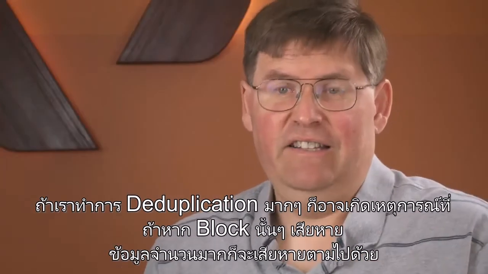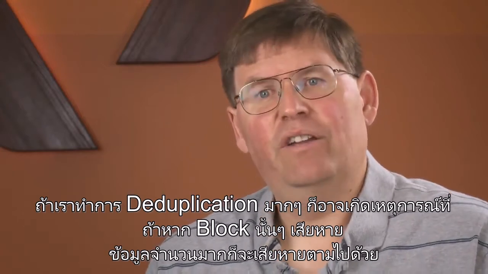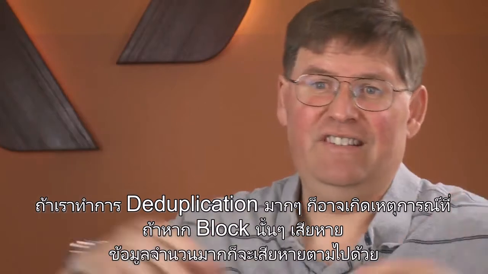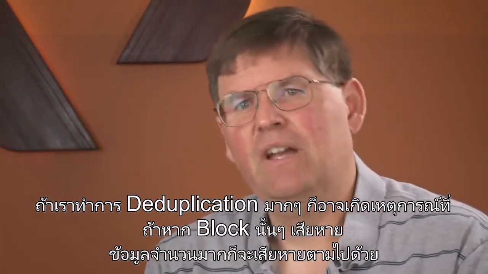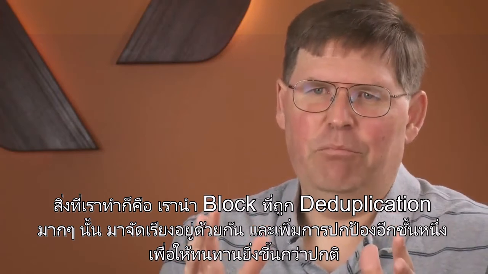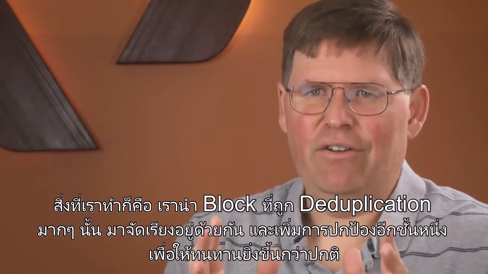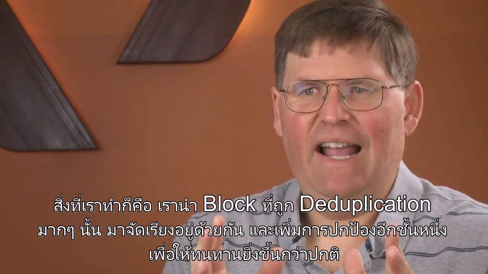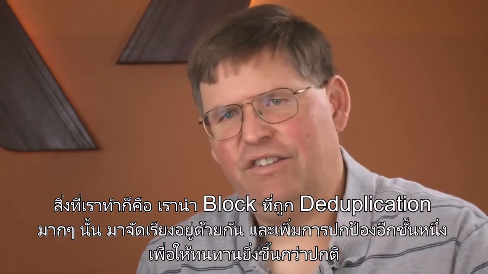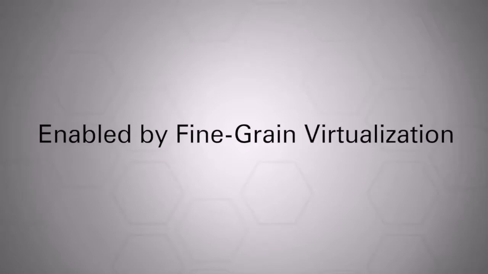As we get some very highly deduped sectors, we can run into issues where, gee, if we lost this one sector, we're losing thousands and tens of thousands of pieces of data. One of the things we do is we take those really highly deduped blocks, we pack them together as we optimize the array, and then we put extra protection on them so that they are even more robust than the regular blocks.